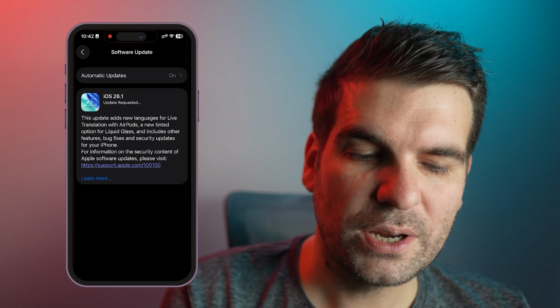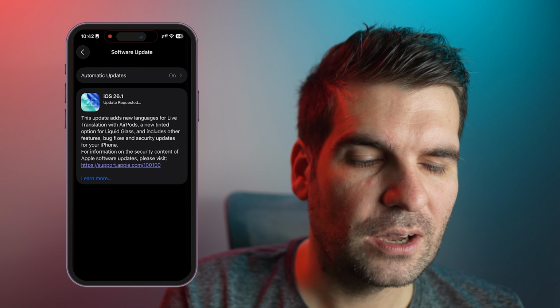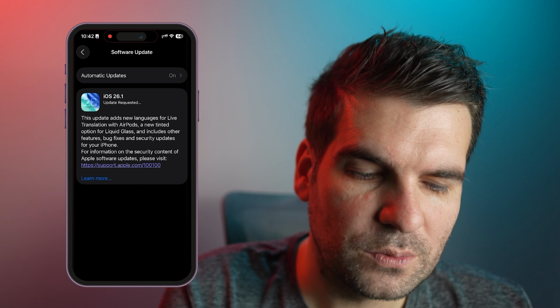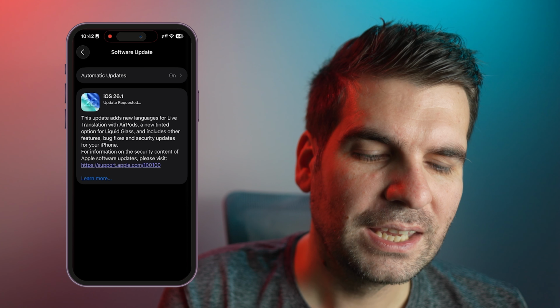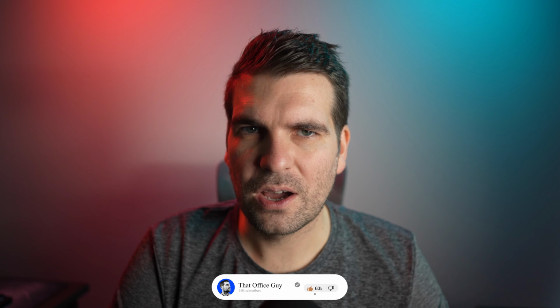Okay, so that's quite straightforward, and it's how you would basically go ahead and update your iPhone. If you wanted to do it right away, you absolutely could. Just click on update right now. It would download the update and then basically install it for you. And that's really it, guys. That's how you would update your iPhone to the latest iOS.